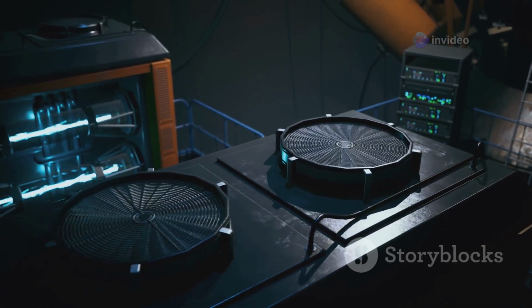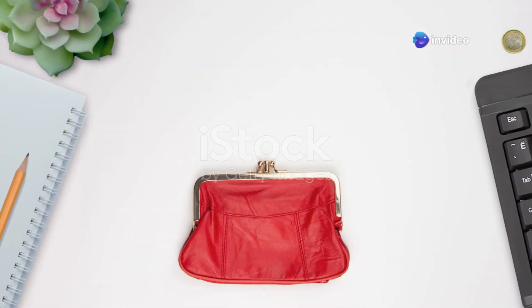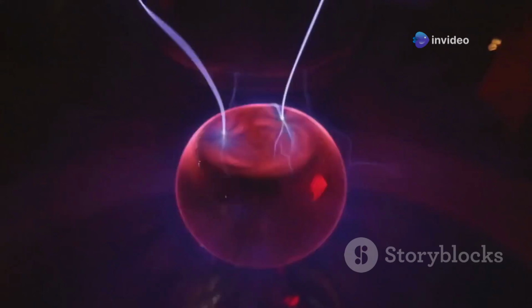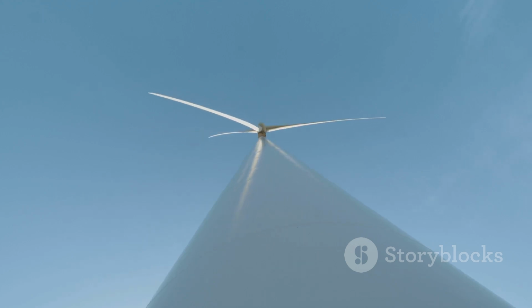Finally, let's talk units. The standard unit of electric current is the ampere, or amp for short. 1 ampere is the flow of 1 coulomb of charge per second. Think of it like counting how many coins pass through a toll booth every second. So there you go. Electric current in a nutshell. From electrons to amperes, now you've got a solid understanding of how it all works.